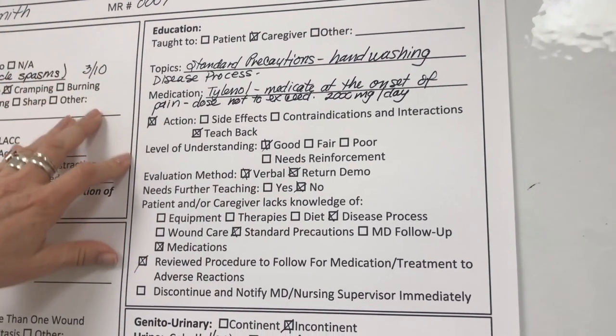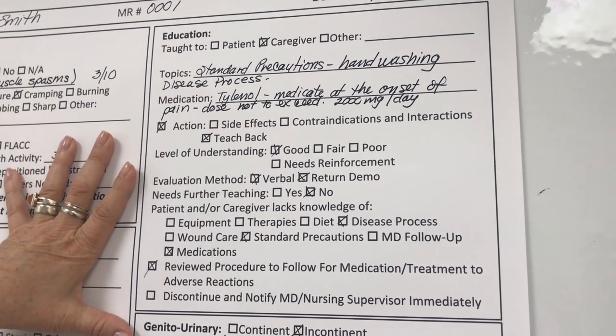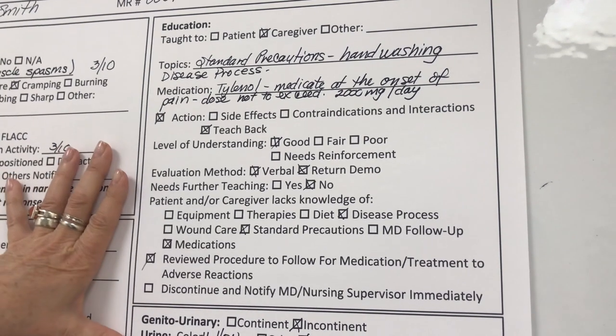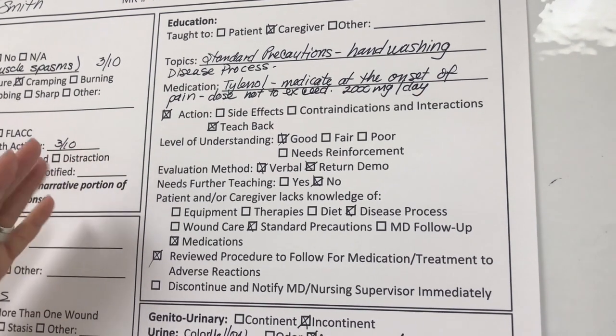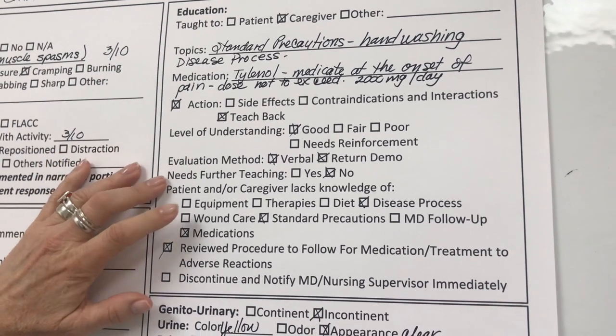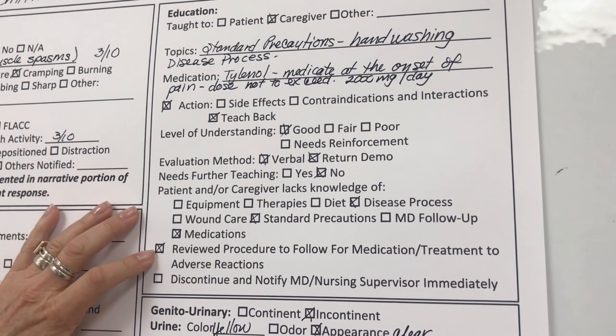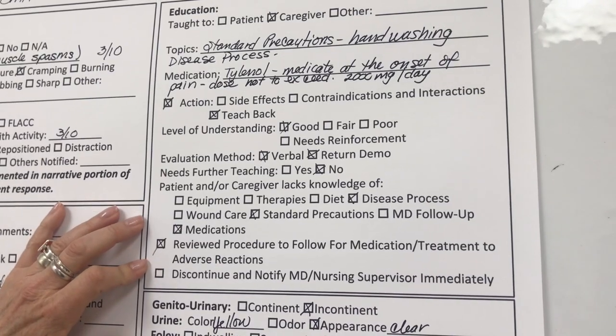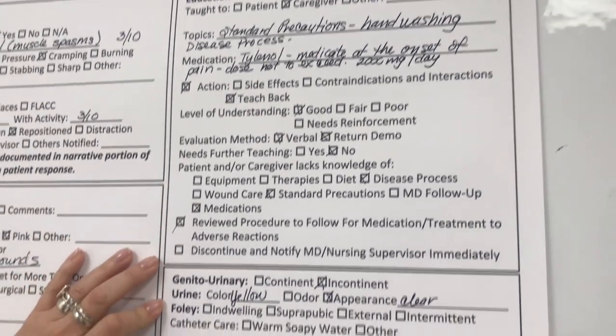She knew this, but as part of our ongoing education with the family, we want to make sure they don't lose sight of some of the things, particularly if they start to get lax on some of the hygiene, really important with respiratory patients. We reviewed standard precautions, medications, and procedures to follow up for medication treatment and adverse reactions.